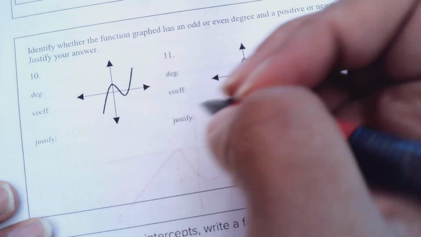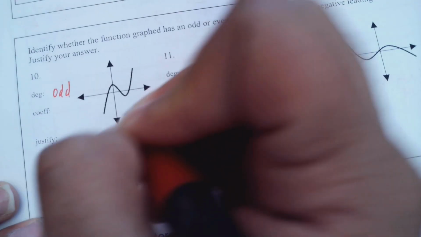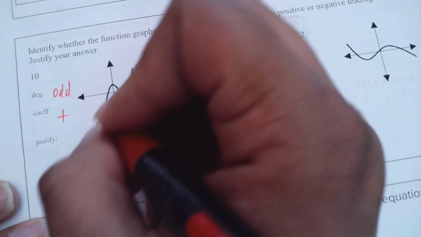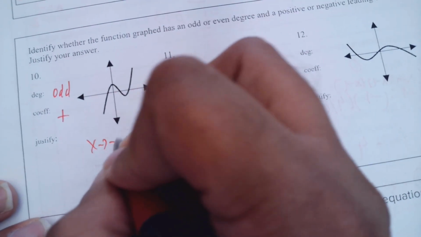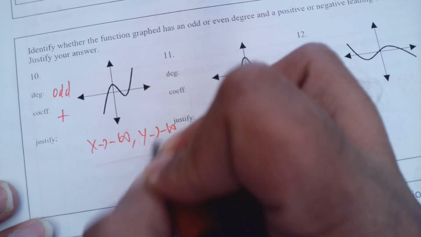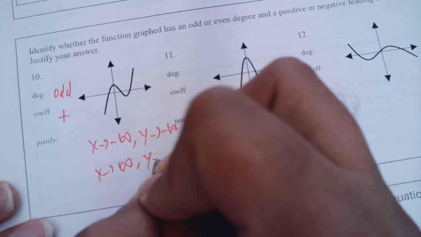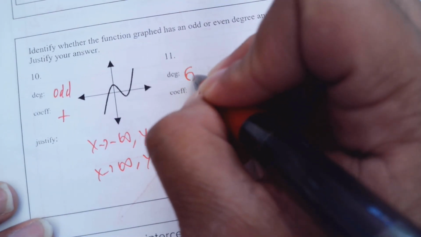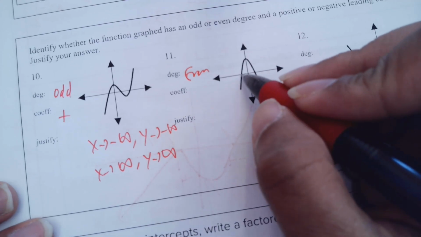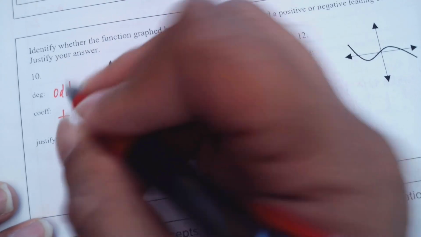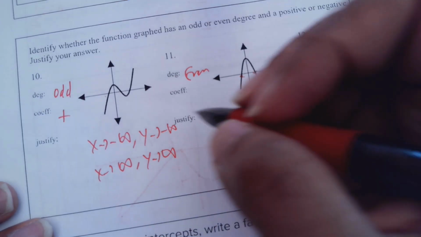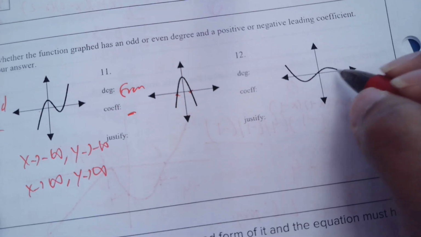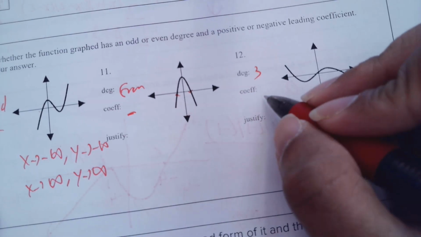The degree is odd. Leading coefficient is positive because the end behavior is normal. As x is going towards -infinity, y is going towards -infinity. As x is going towards positive infinity, y is going towards positive infinity, right? You guys got this. Degree here is even, and you can also see how many x-intercepts there are, right? There are 3 x-intercepts, so degree is odd. Leading coefficient should be negative because it's facing downwards. Yep. Here 1, 2, 3, degree is 3, leading coefficient is negative.